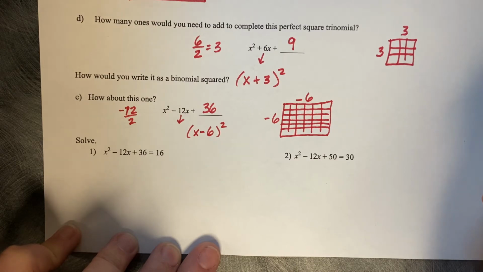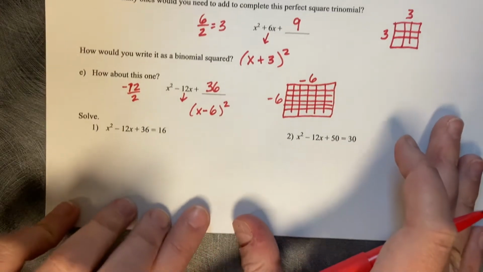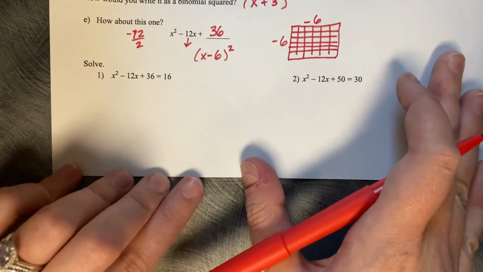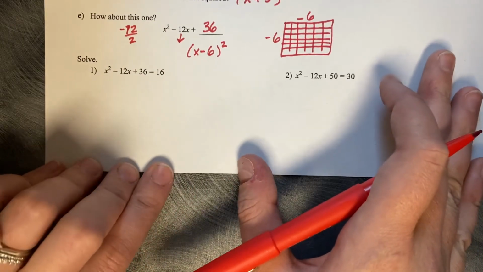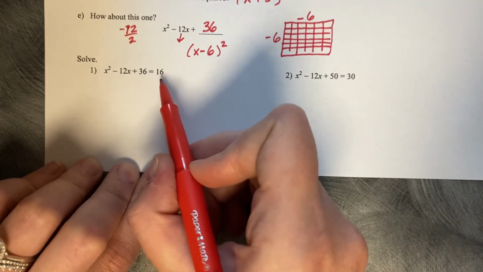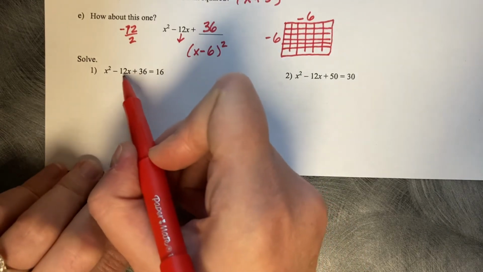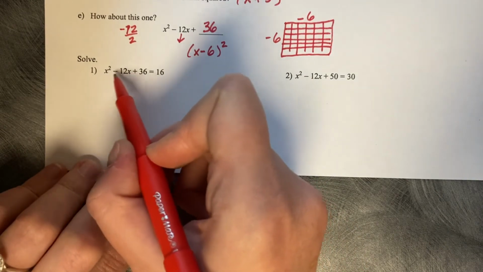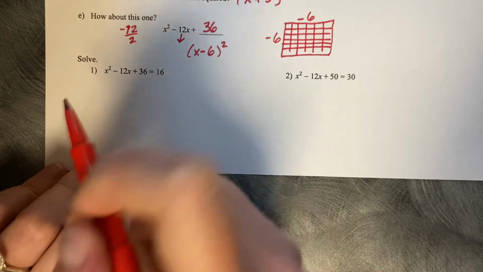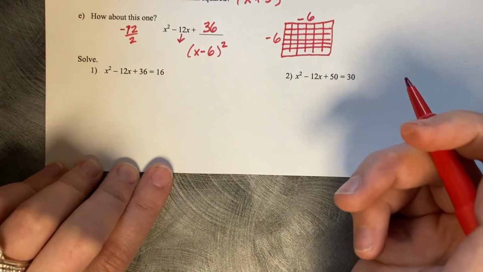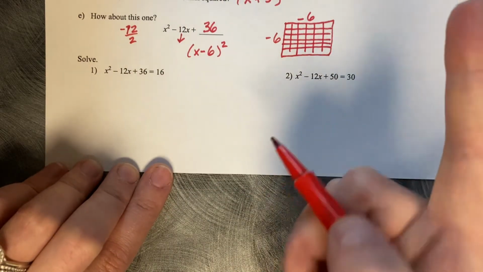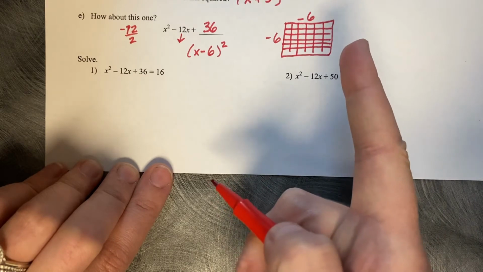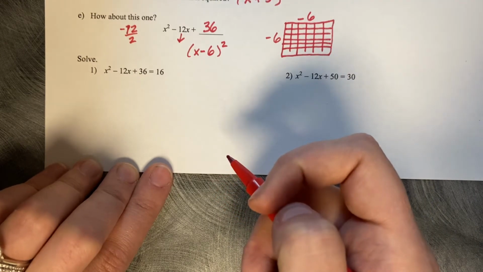So why do we care about this? What is it used for? It's used for solving equations more efficiently. So take a look at this one: x squared minus 12x plus 36 equals 16. I can see here that there are two x's. So right now, I am not prepared for using square roots. I would really like to only have one x in this equation in order to solve it using square roots.